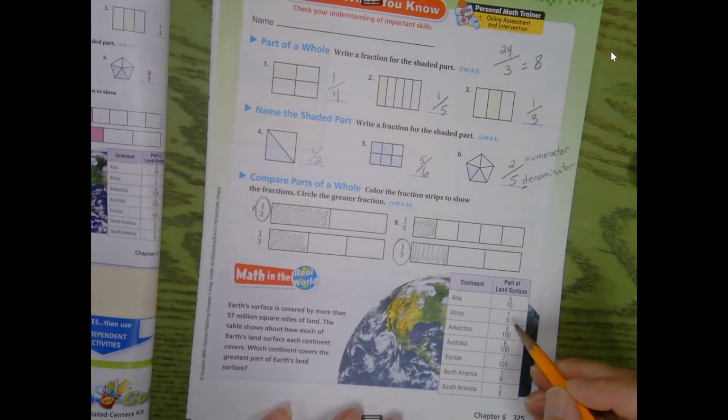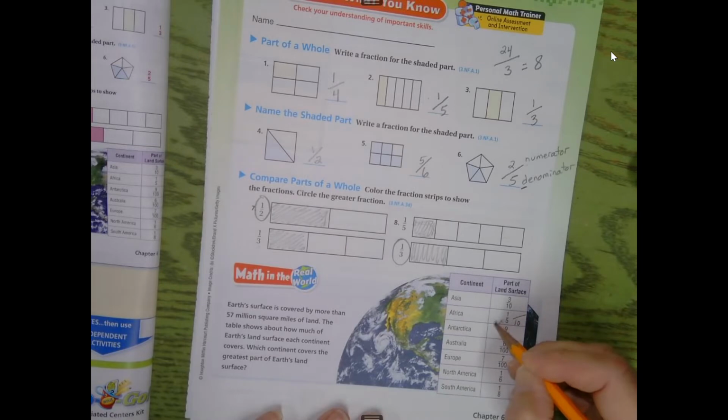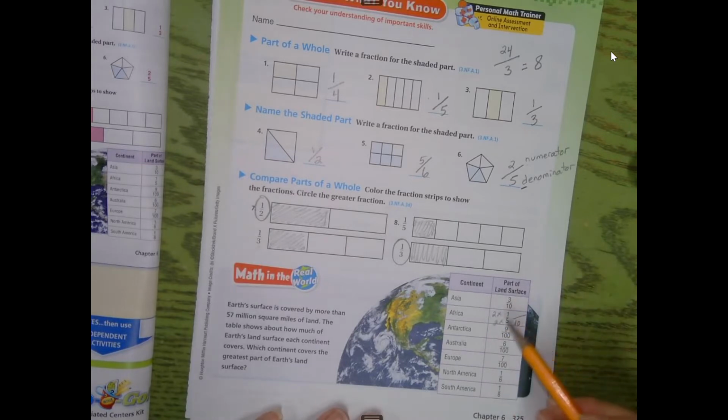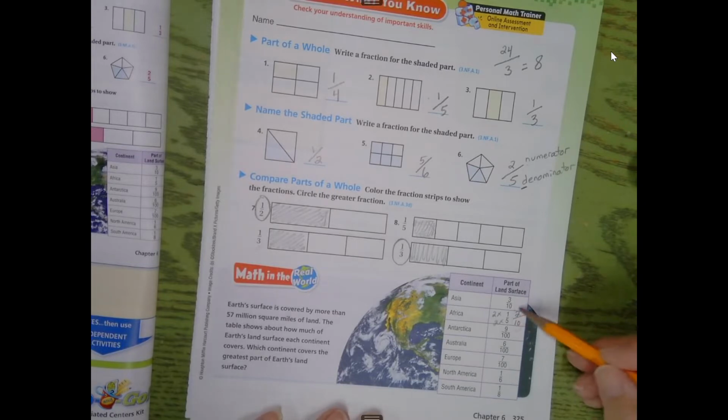What about this 3/10? Well, here's what I'm going to do. I'm going to change this fifths into tenths. This is something we're going to be learning how to do today to see which one of these is bigger. So I'm going to say to myself, 5 times what number is 10? The answer is 2. If I multiply the denominator by 2, I have to multiply the numerator by 2. And I get 2 times 1 is 2. So now we have 2/10 is equal to 1/5.